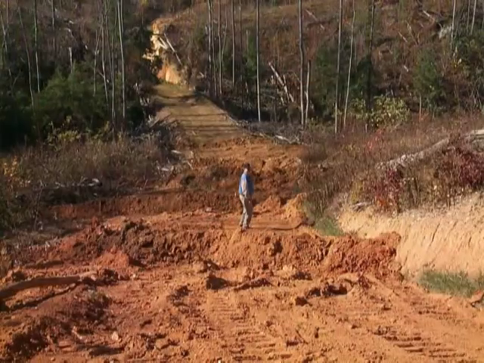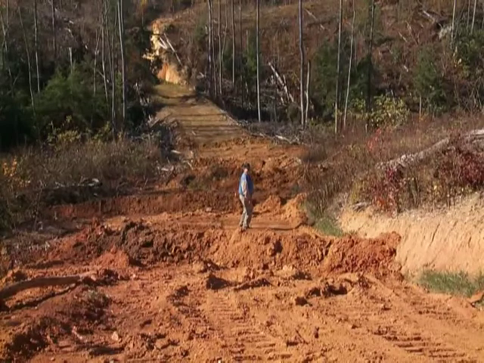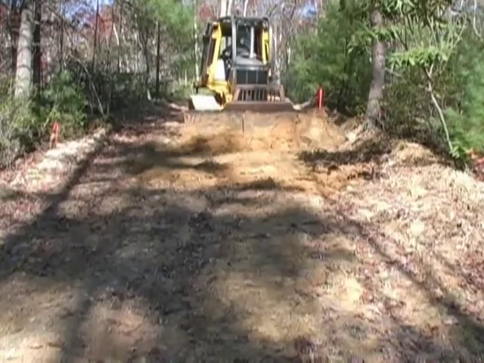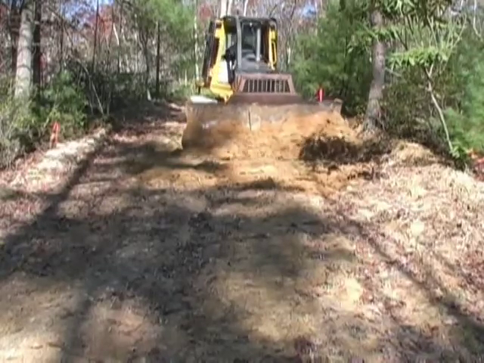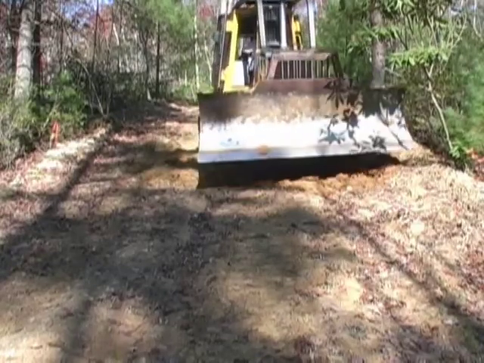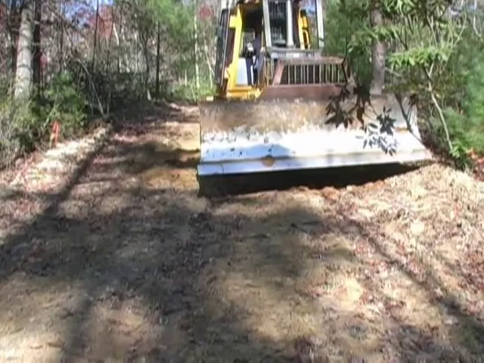Tie in the upslope end of the water bar with the cut bank if there is one. This is a needed step to keep the runoff from seeping around the water bar. If no cut bank exists, be sure to extend the water bar well beyond the edges of the skid trail. Now let's spend the next couple minutes watching the construction of this water bar.